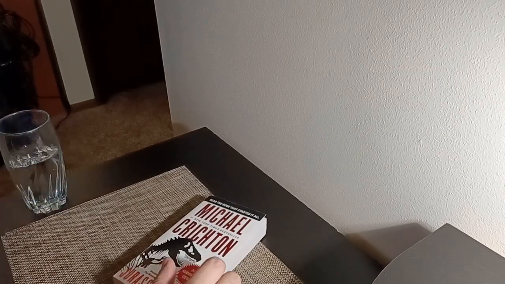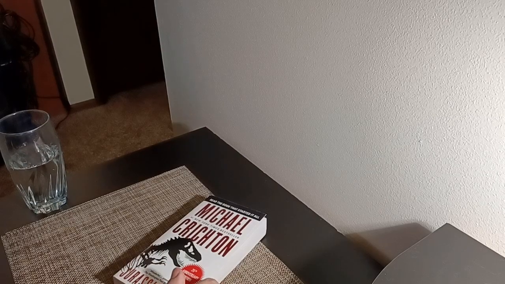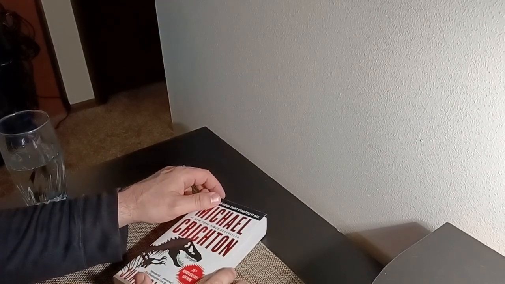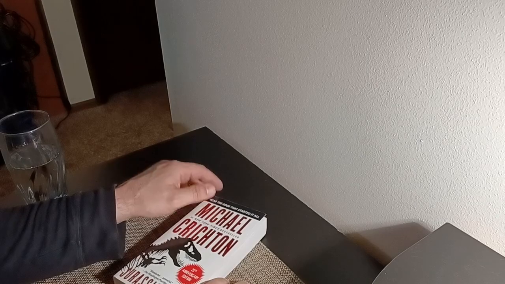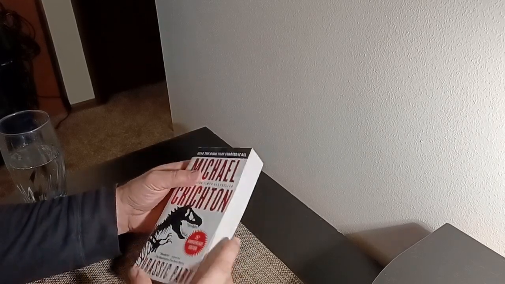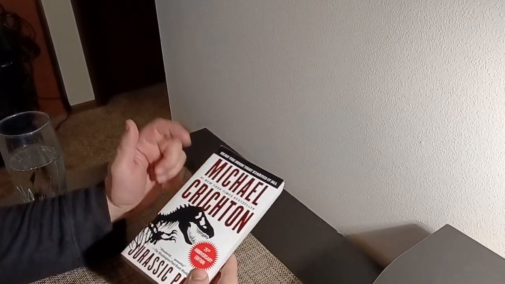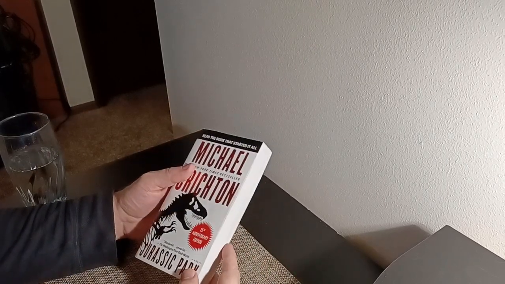I don't think they mention this in the film at all. It's a big part of the book. It's not really brought up until the last quarter of the book, though. Ian Malcolm is basically the voice of Michael Crichton himself, I would say.